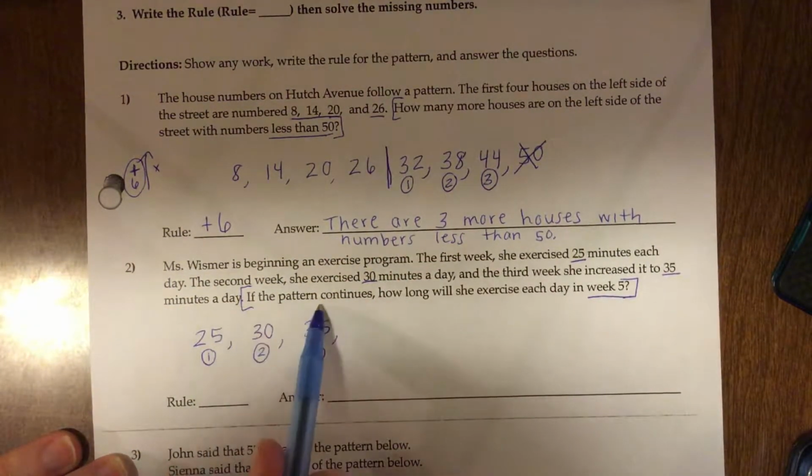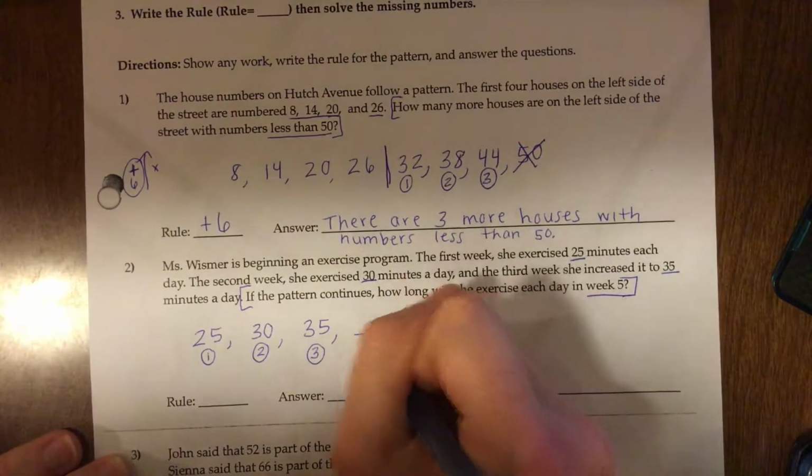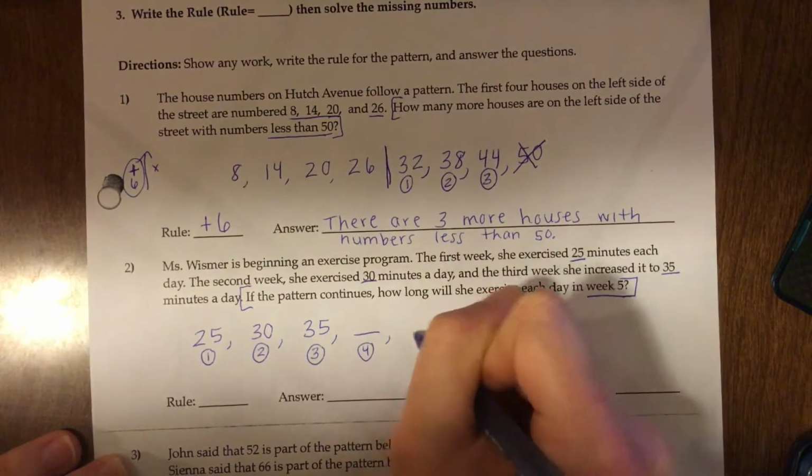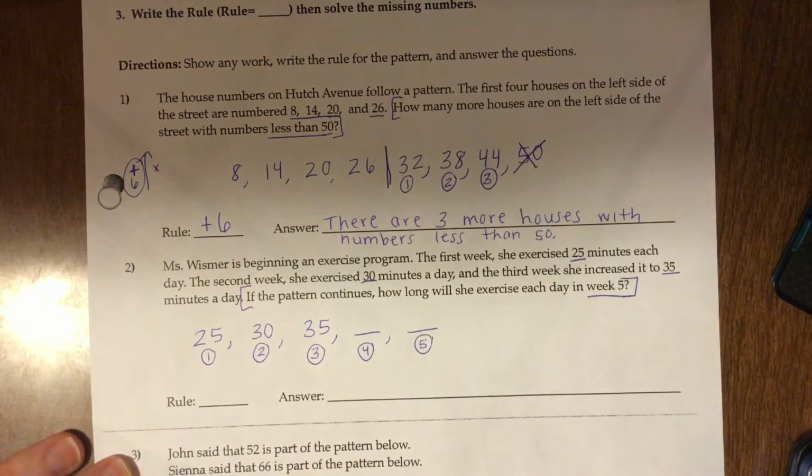The question's asking me, how long will she exercise each day in week 5? So this would be week 4. I need to get to week 5. So the first thing I'm going to do is figure out what my rule is.